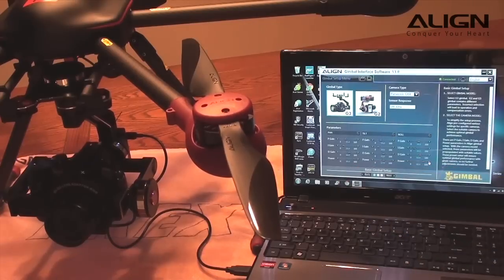I highly recommend you use those as a benchmark for starting with your particular camera and lens, because they're great starting points that our engineers have worked hard to achieve.